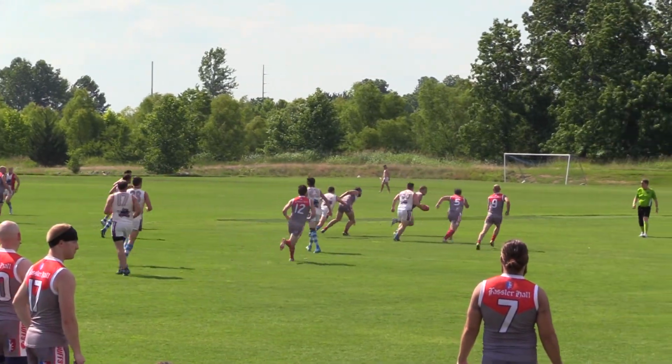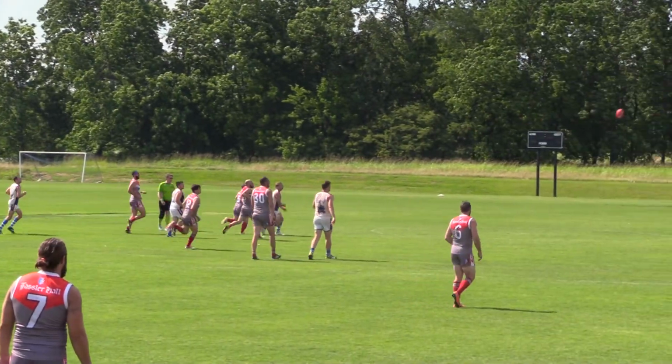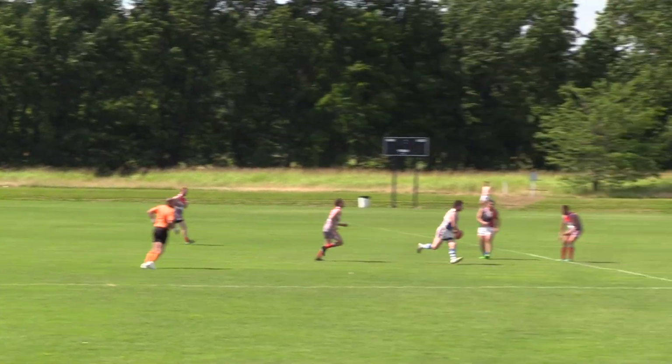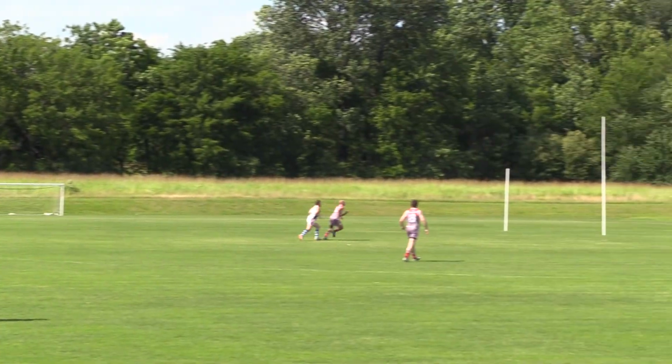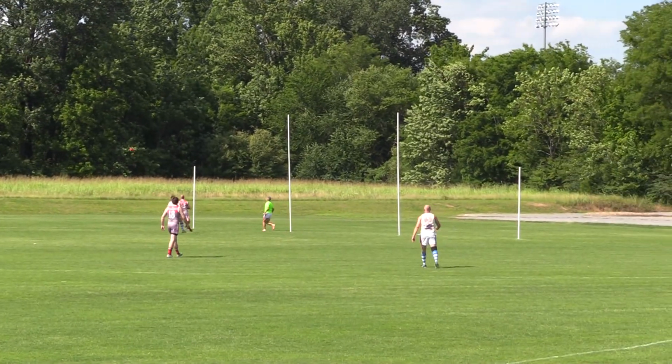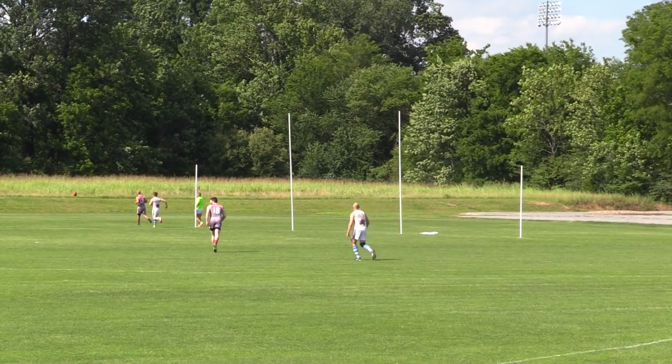Goes into the middle again, and Houston's going to be able to clear it out through the left through Donnelly. Picks it up on a hop. Pretty good right foot hit from Anastas. This could go the distance, but it won't. The wind blows it and takes it off to the left.